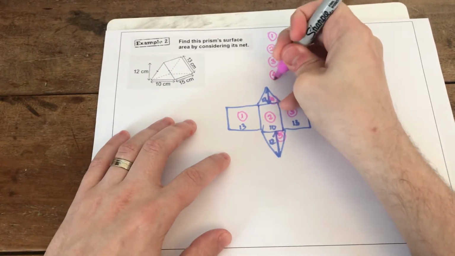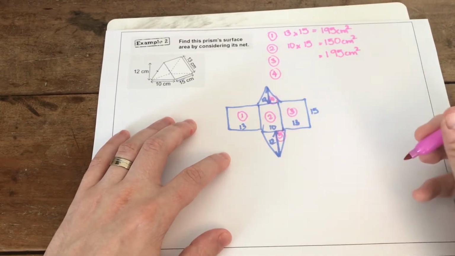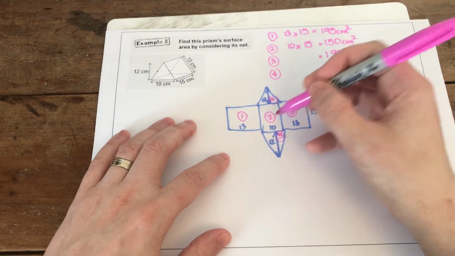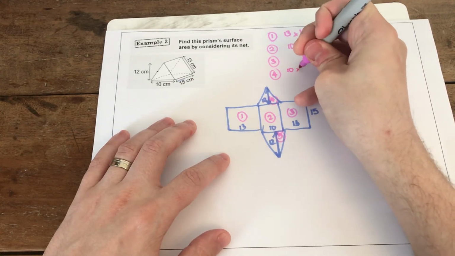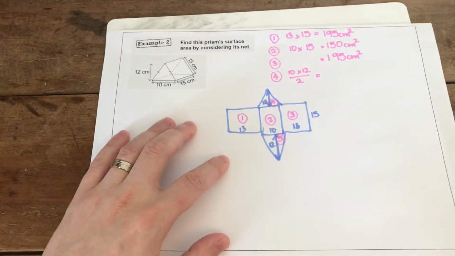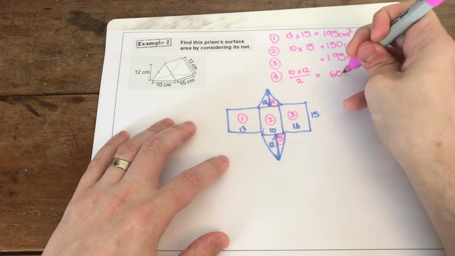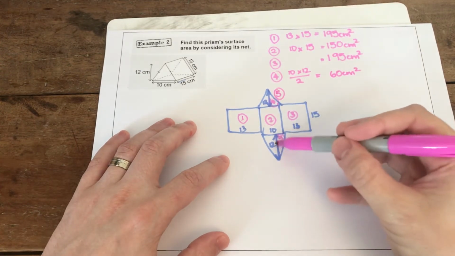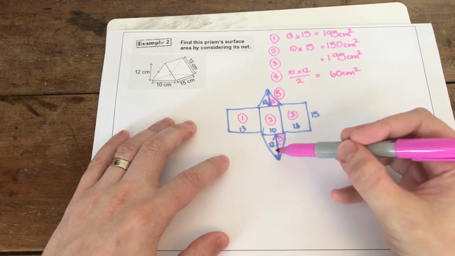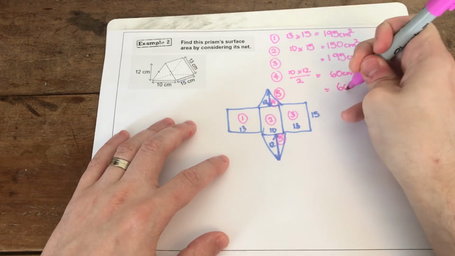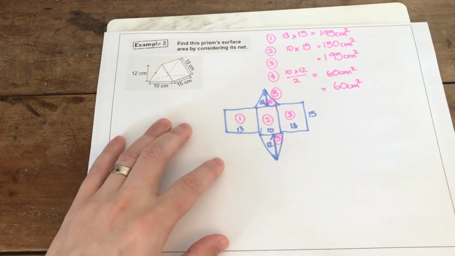4 is this triangle here. Now, area of a triangle we've already done before. That's base times height divided by 2. So if we have a look at this here, the base is 10, the height is 12, and I divide that by 2. So I get 120 divided by 2. That gives me 60 centimeters squared. 5, which is this triangle down here, is the same as this one up here because you've got the same dimensions, so it would also be 60 centimeters squared.